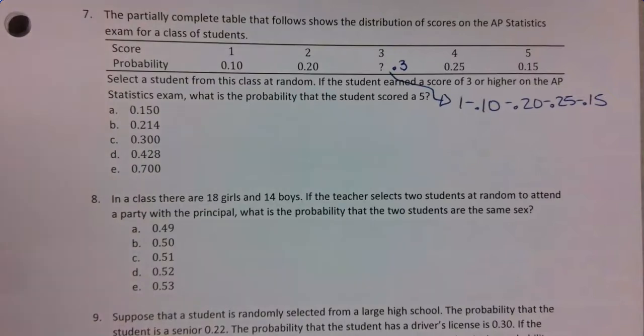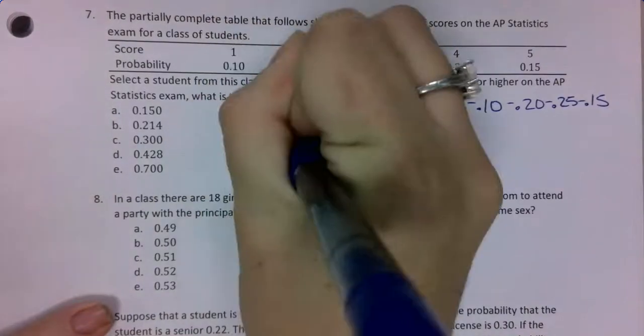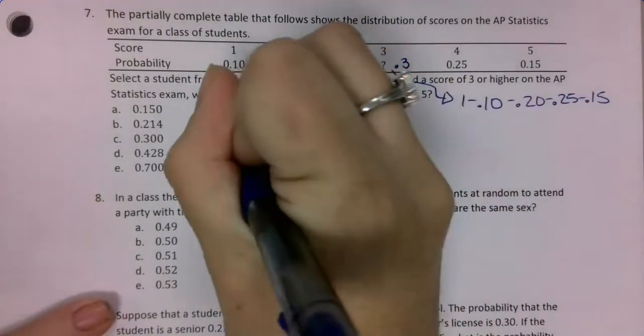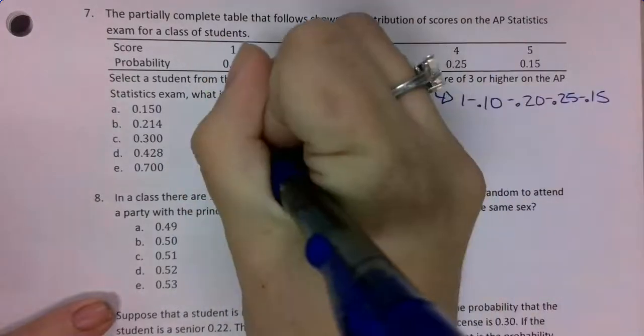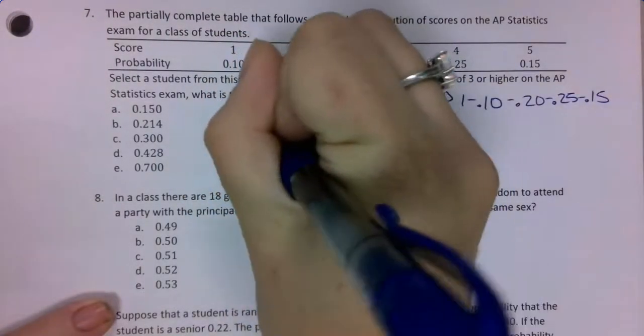So then, this one says to select a student from the class. If the student scored a 3 or higher on the AP Statistics exam, what is the probability that the student scored a 5? So scoring a 5 is 0.15, and I'm only looking at students who scored a 3 or higher. So in my denominator, I'm adding the probabilities for 3, 4, and 5s together.